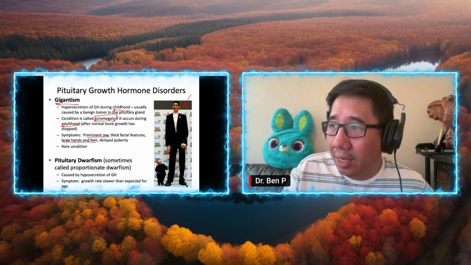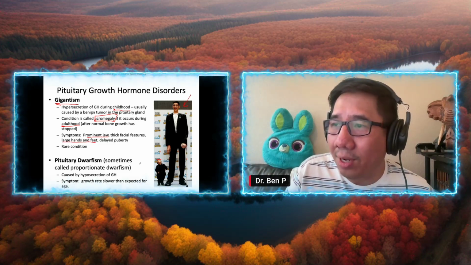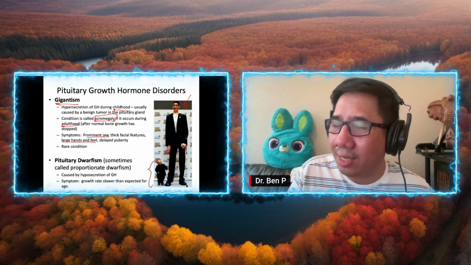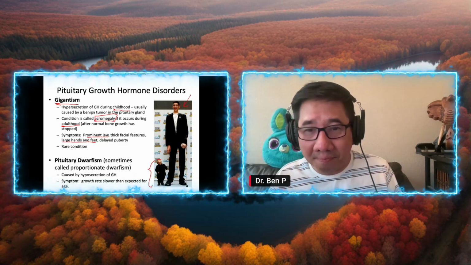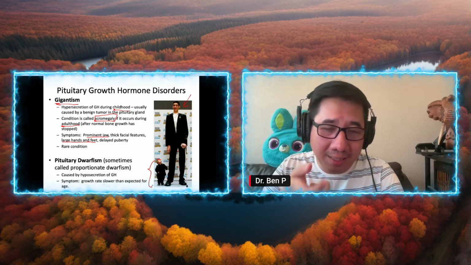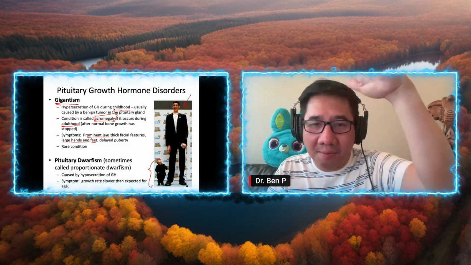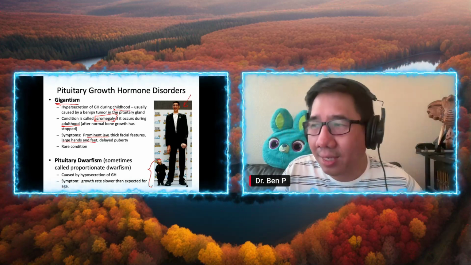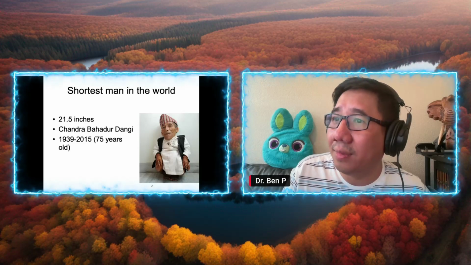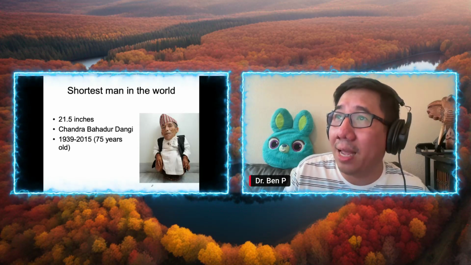The one that you see here is called primordial dwarfism. Primordial dwarfism is pretty much like you have a shrink gun, like from Despicable Me, and you shoot someone with it, and everything on the person is just very, very small. Like this guy right here, he was the shortest man in the world, only 21 inches tall. That's less than 2 feet.